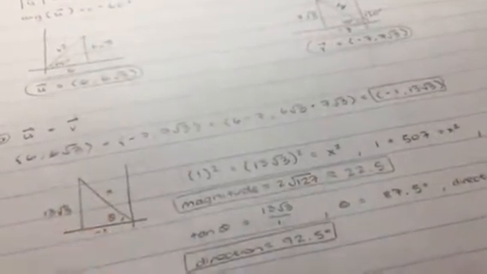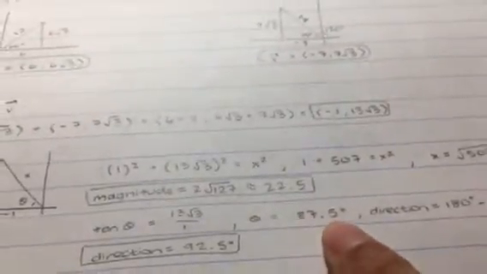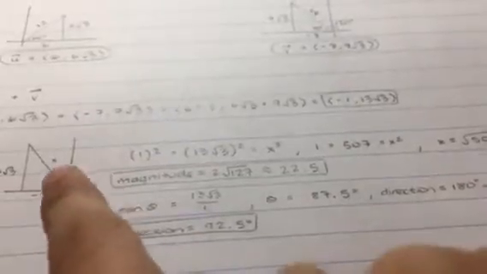And to find the direction of the vector, I did tangent of theta is equal to 13√3 over 1, because opposite over adjacent. And then I plugged that into my calculator to get theta is equal to 87.5. But that's only the reference angle. You want this angle, so I did 180 degrees minus 87.5 and got 92.5 degrees as the direction.